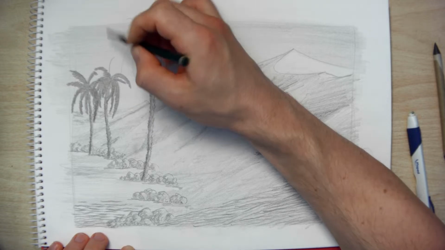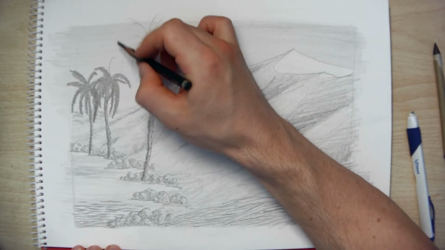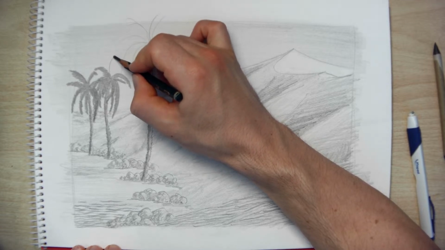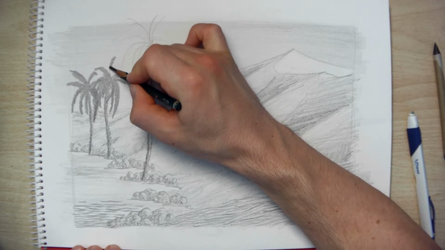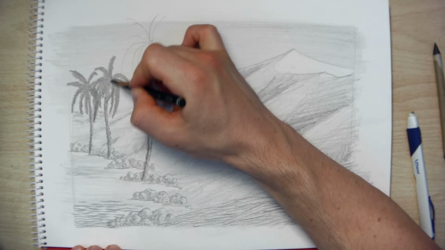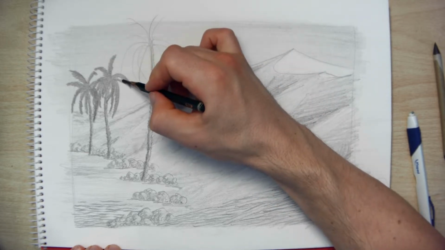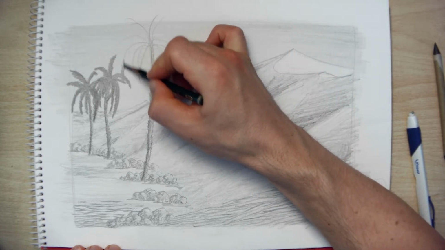This one looks a little strange. Well, that's what it is. Doesn't always turn out perfect. Okay, on to the last tree.